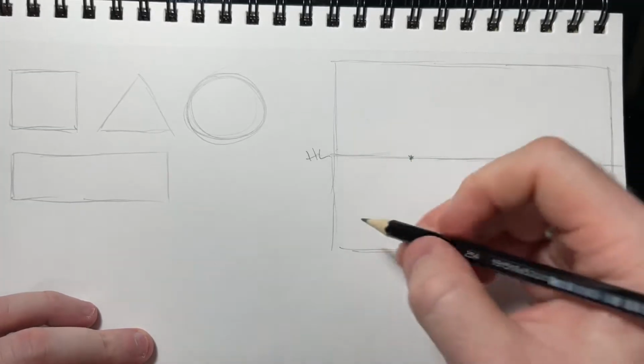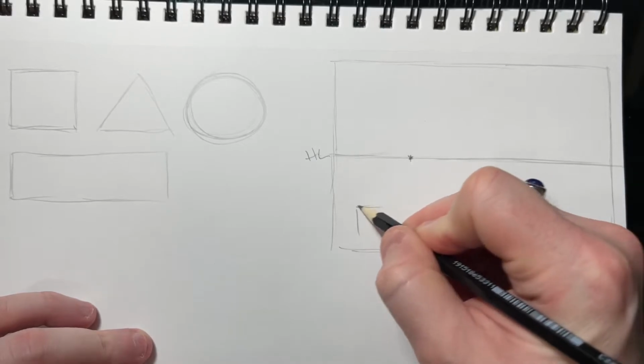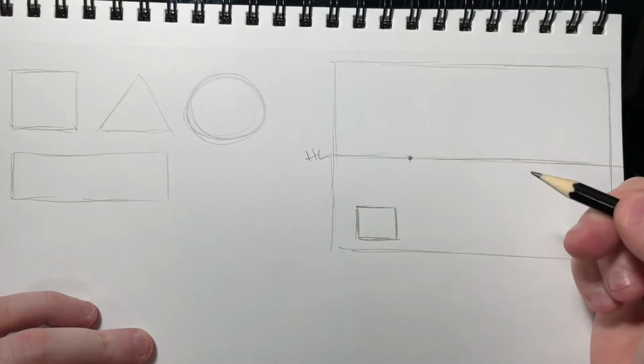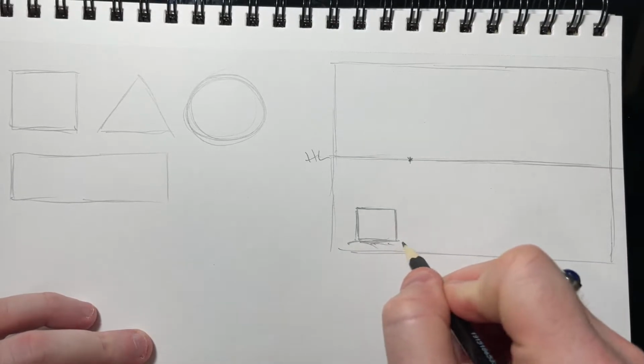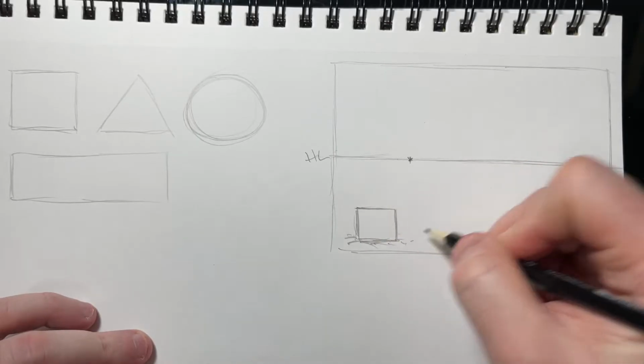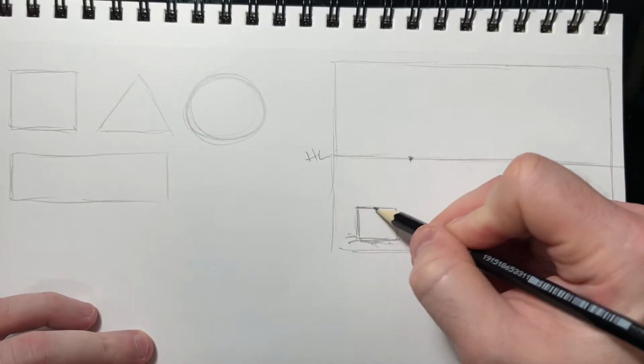All right. Now, for the sake of this example, we're going to draw a square, and we're going to turn this square into a cube. Let's just assume it's sitting on the beach here. The square is two-dimensional, but it's sitting on the ground. Okay, let's turn this into a prism.